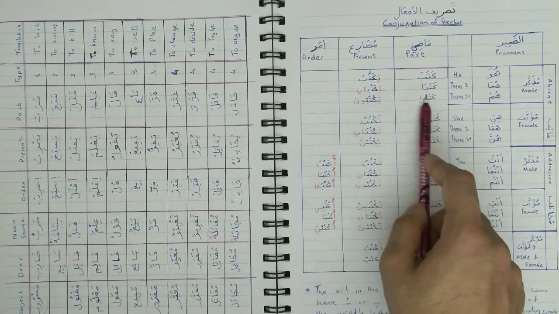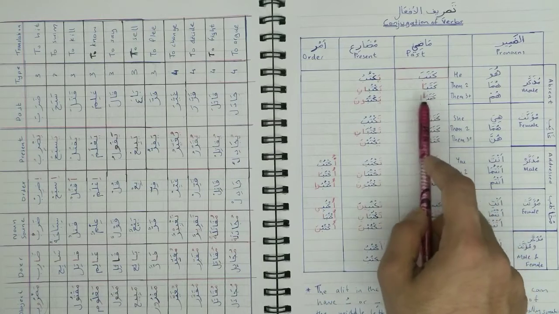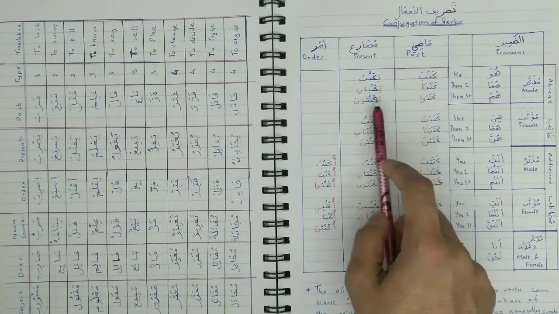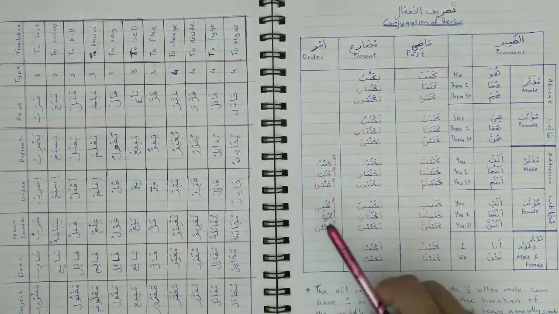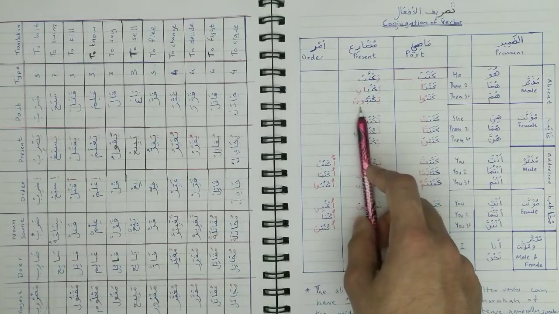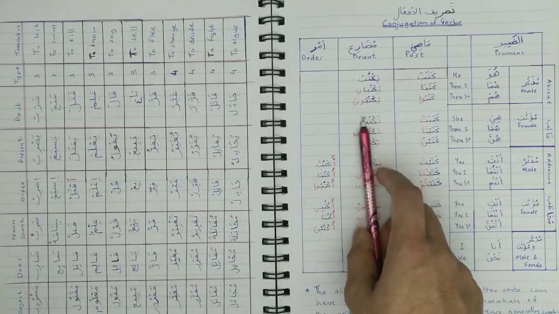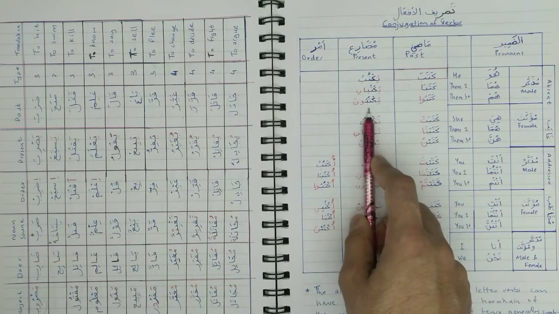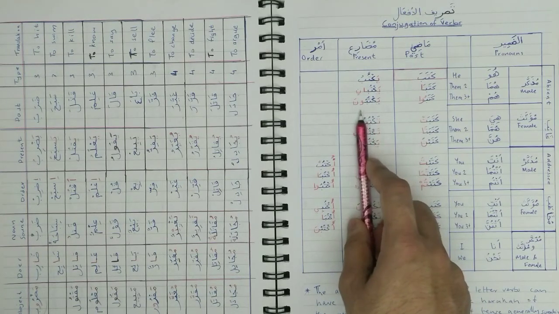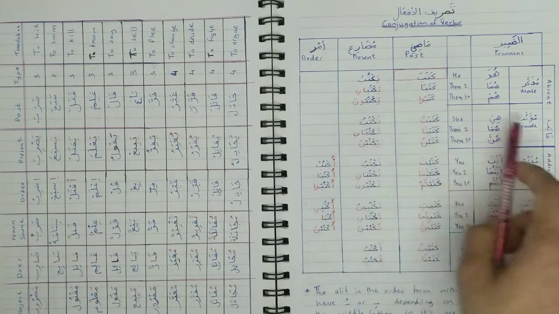So if you look at this over here, you're adding a ya and replacing the alif with the noon basically. So it's yaktubuna. That's all you're doing to make it plural in its present tense. Okay, which means them group of boys are writing.